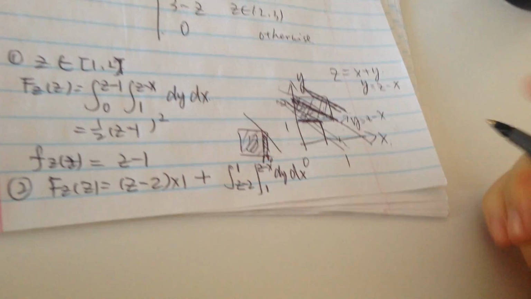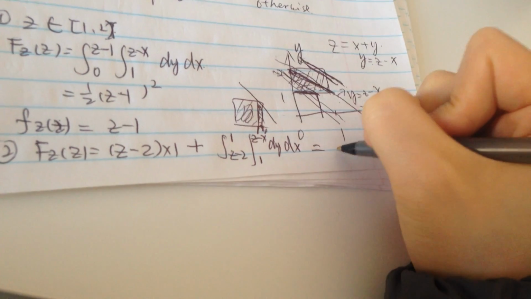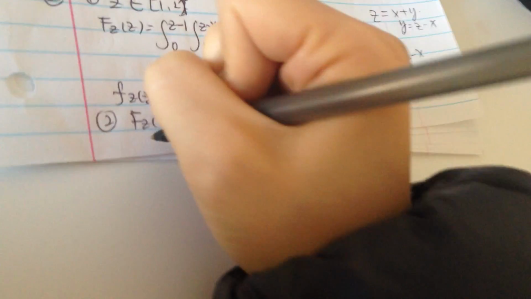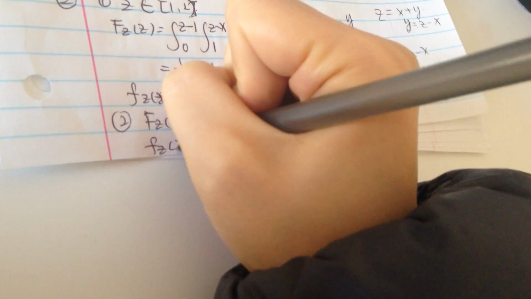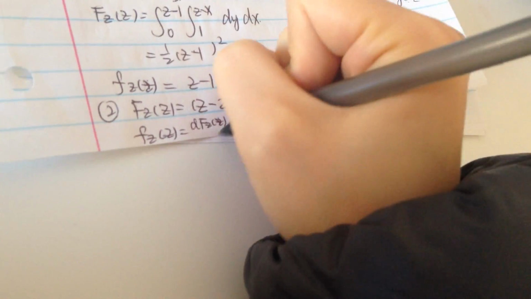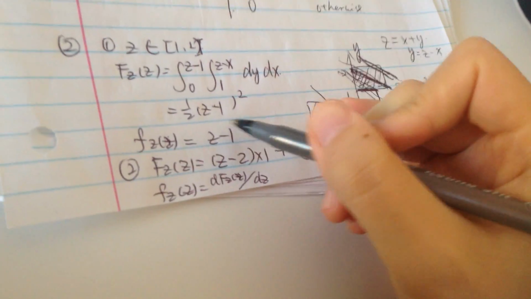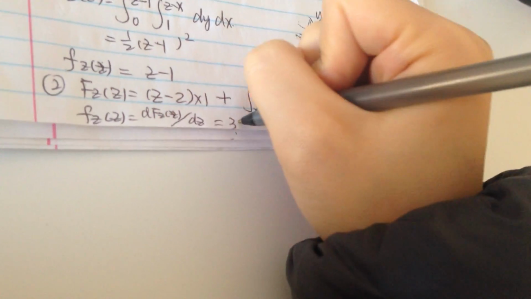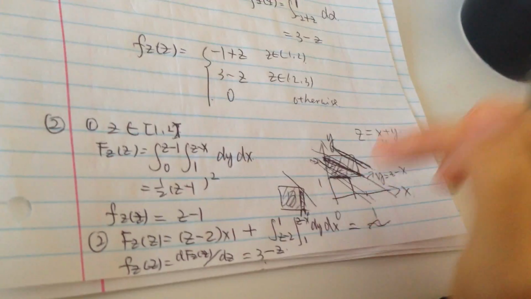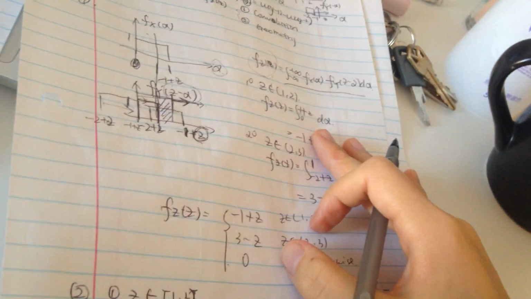So it's really easy for us to calculate. It's gonna be some number, I do not want to calculate it now. So actually we could just get the density function. Use the same way here. So I'll just write the result here. It will be 3 minus z. So the result is the same. This is the geometry way, and this is the convolution way.